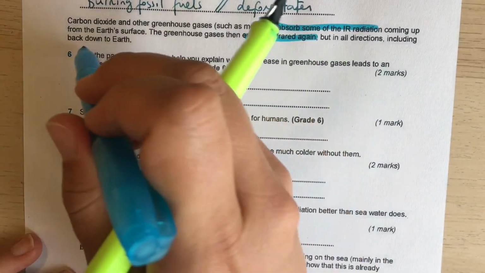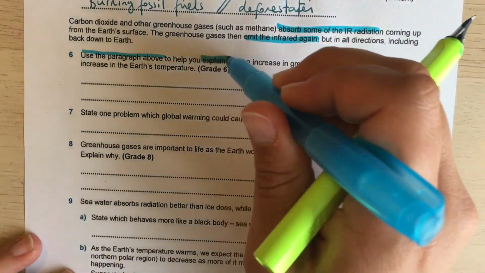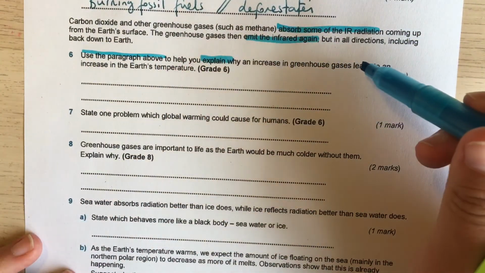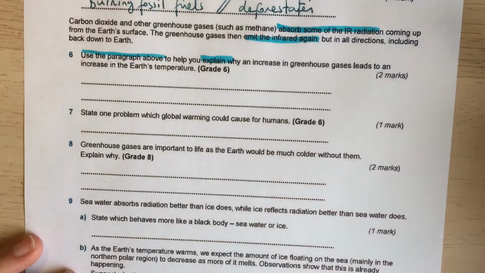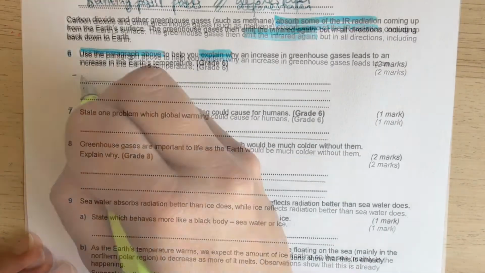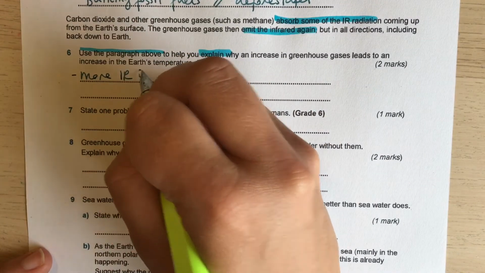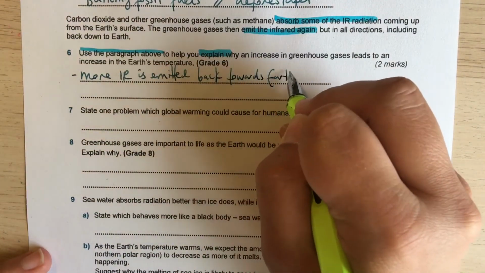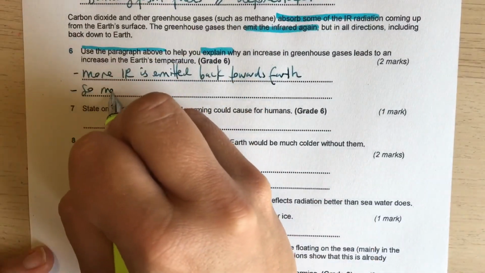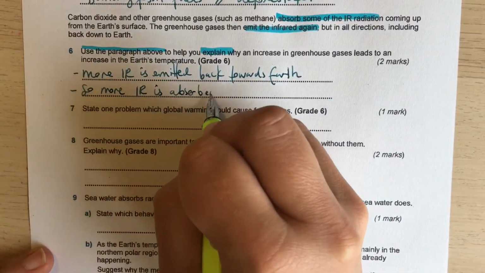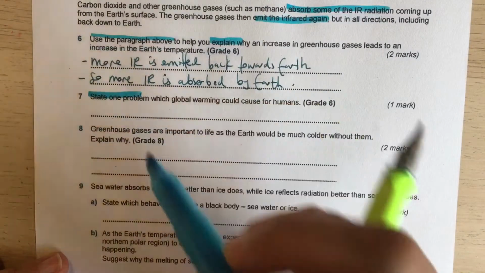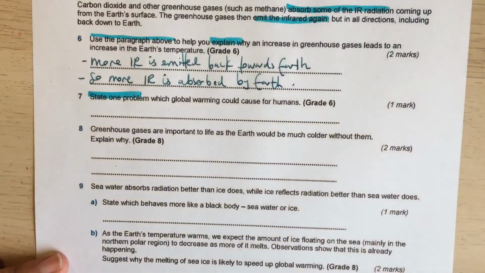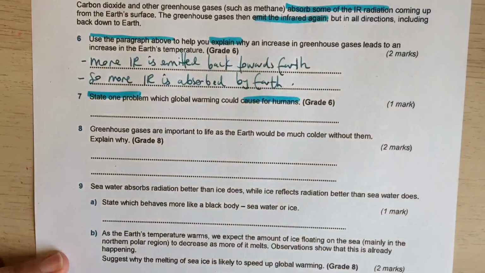Use the paragraph above to help you explain why an increase in greenhouse gases leads to an increase in the Earth's temperature. State one problem which global warming could cause for humans.